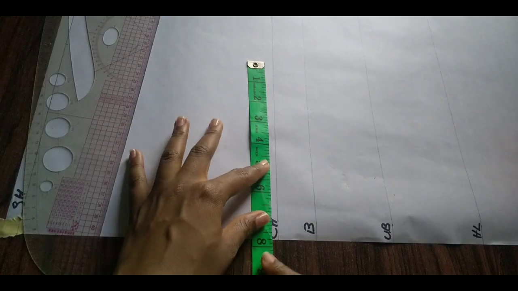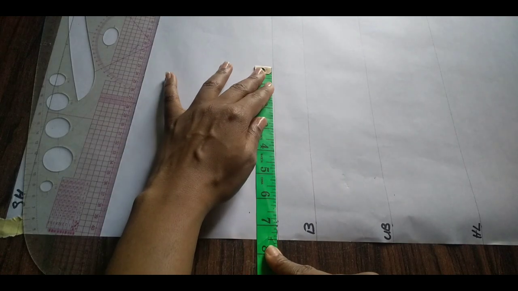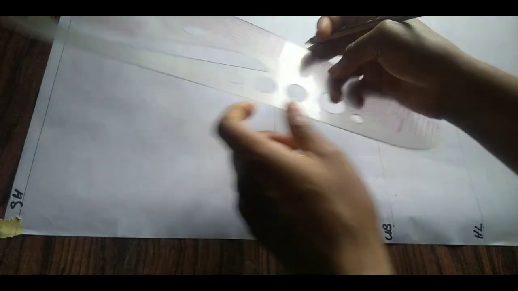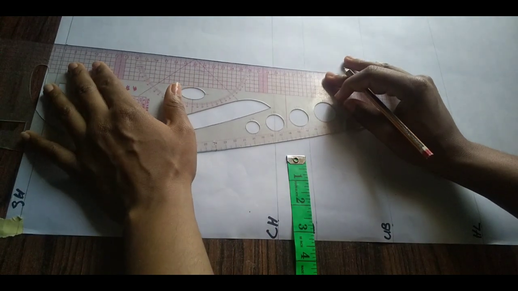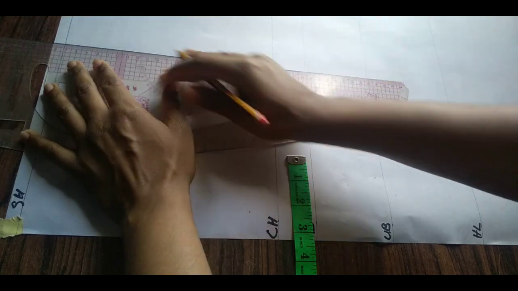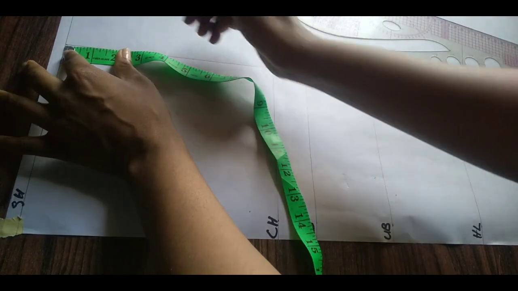On this set chest line, I'm going to divide my shoulder measurement again by 2 and I'll make a mark at that point. Then I'll connect this new point on my chest line and my shoulder measurement on my shoulder line. Now, what we're drawing right now is going to be our armhole line.